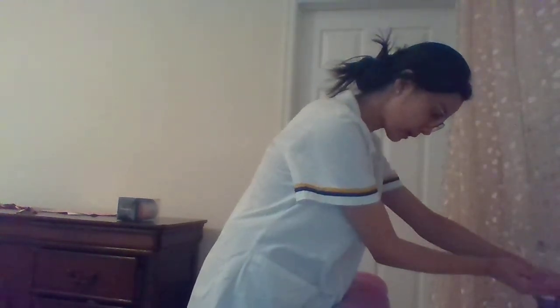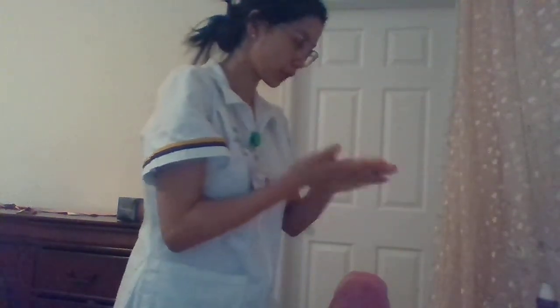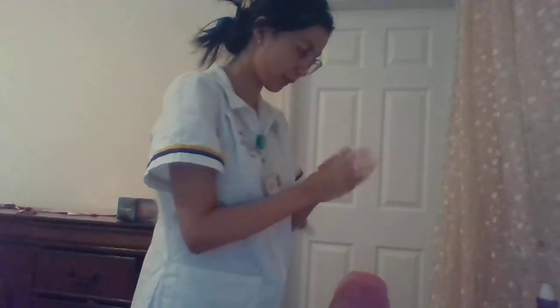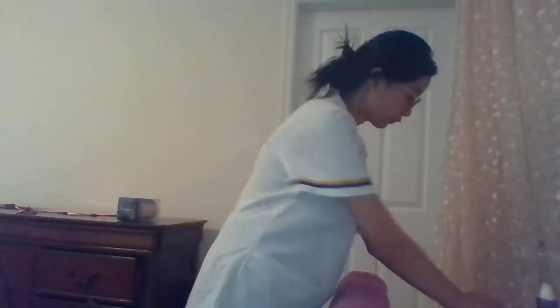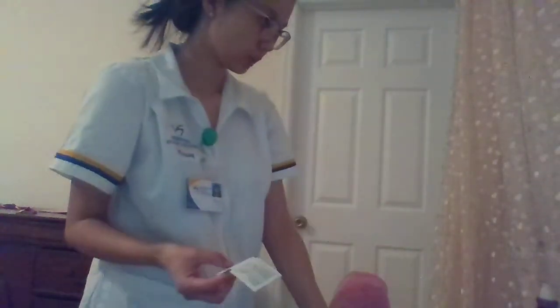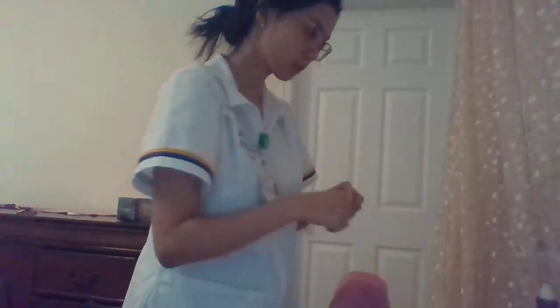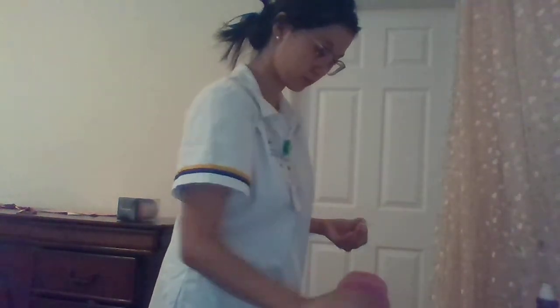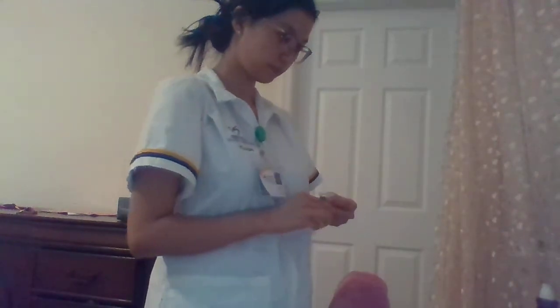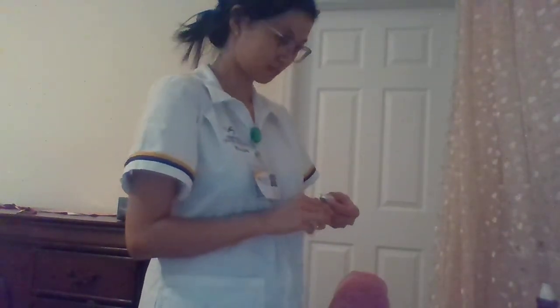I am going to wash my hands again in order to prepare the medication. First of all, I'm going to clean the rubber stopper with my alcohol pad really hard for 30 seconds.